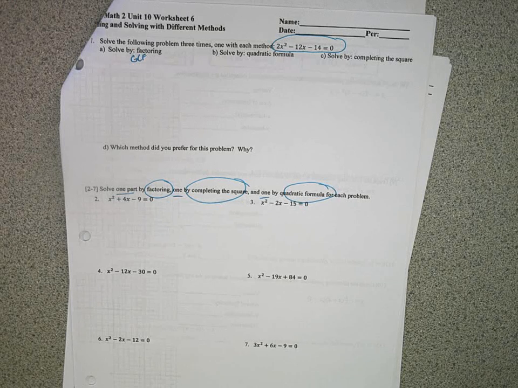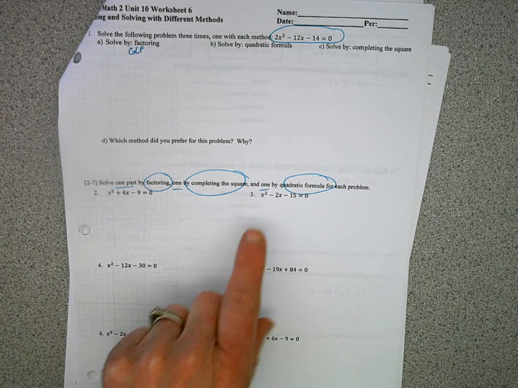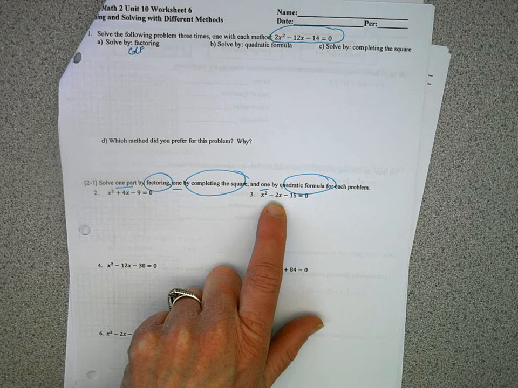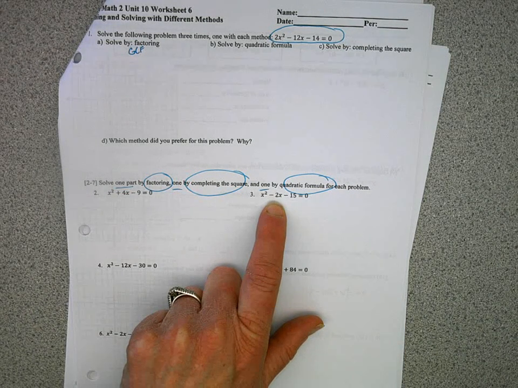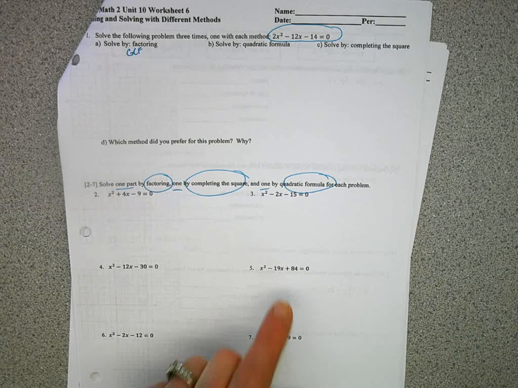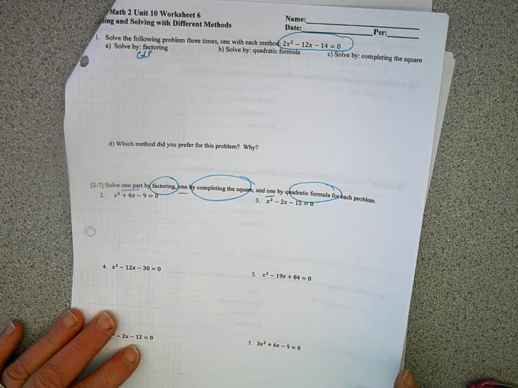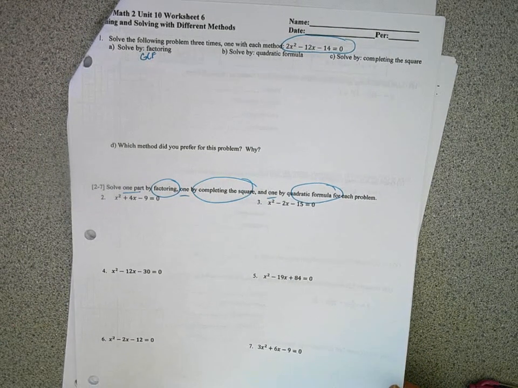And again, I wouldn't factor probably, maybe I'd factor number 7, but maybe I wouldn't because there's a 3 in front. Again, I wouldn't complete the square on number 3 because there's a 2 there. I'm sorry, not a 2 there. What's the one? Sorry, number 5. I wouldn't complete the square because there's a negative 19 there. Can't take half of that. Okay. Up to you, but I'd like you to at least do one quadratic formula, one complete the square, and one factoring.